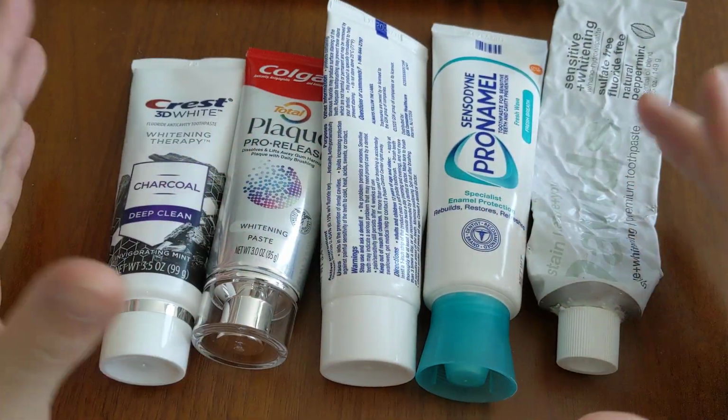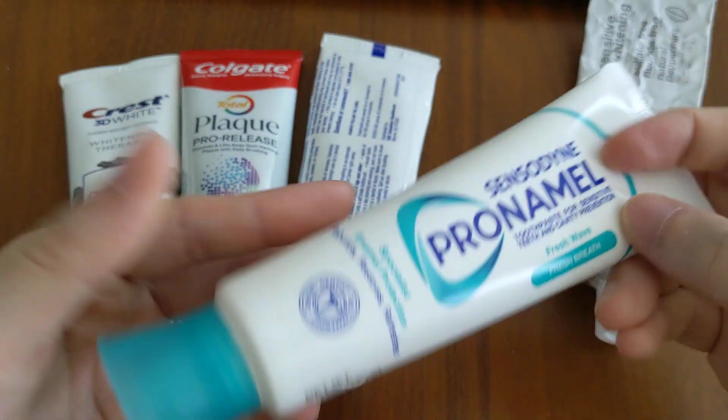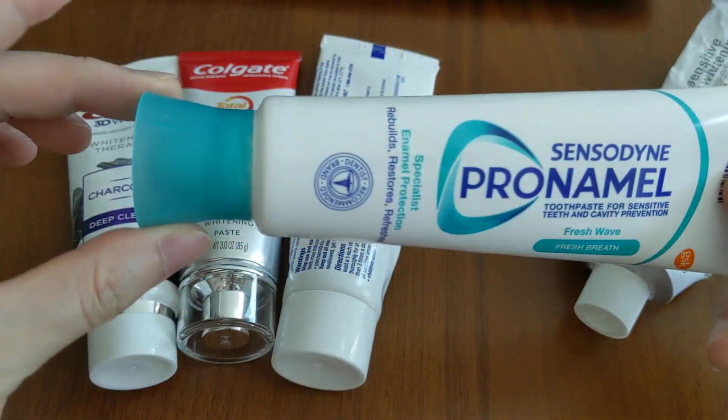But if I were to make a screw cap toothpaste, I would probably imitate the Sensodyne Pronamel one. I think this is the best type of twist-off cap or screw cap design.